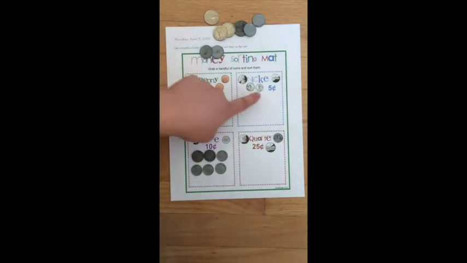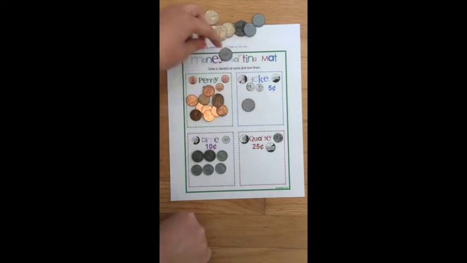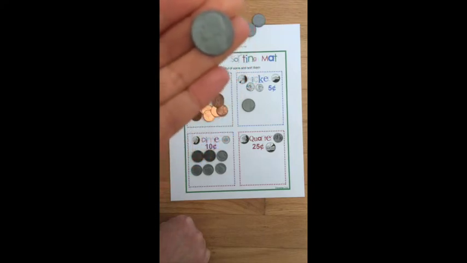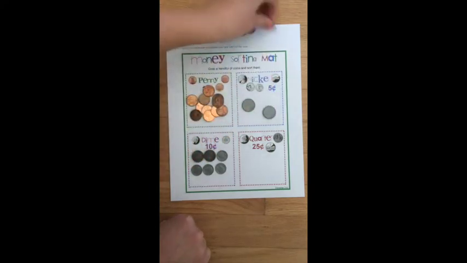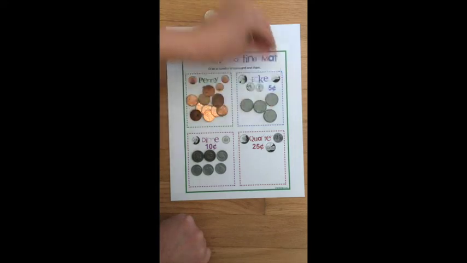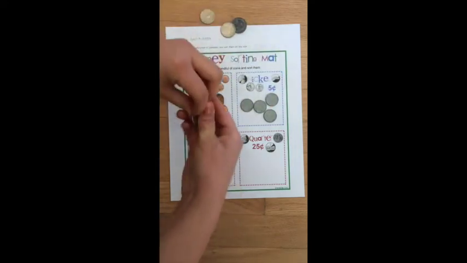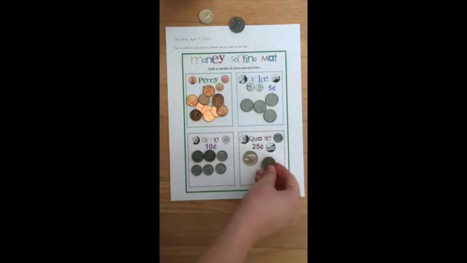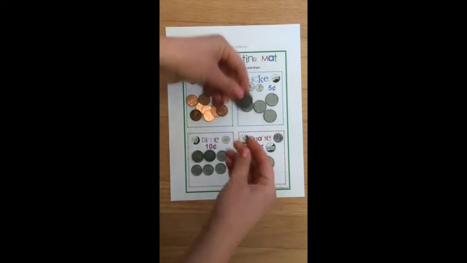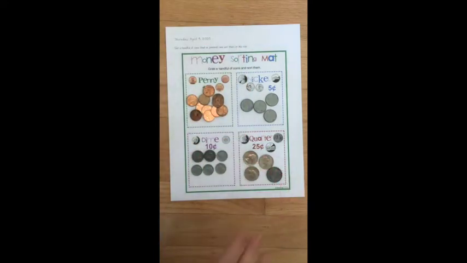Next we have nickels. Nickels are worth 5 cents. Here's our nickel. There's the fake one. You can sort of see that. All right, nickels. Nickels are worth 5, and quarters are worth 25. I found some real quarters and some fake quarters. Here they are. Quarters are worth 25. Nickels are worth 5. Pennies are worth 1, and dimes are worth 10.